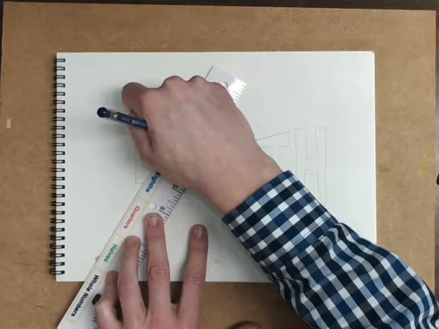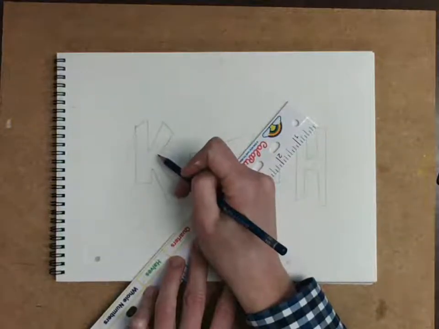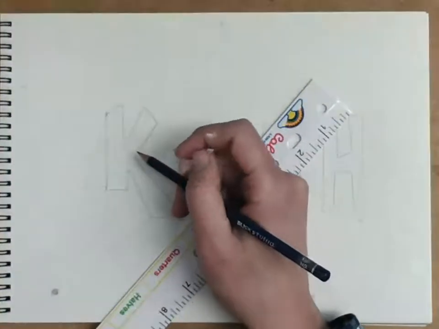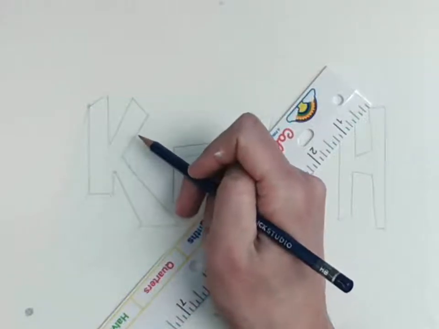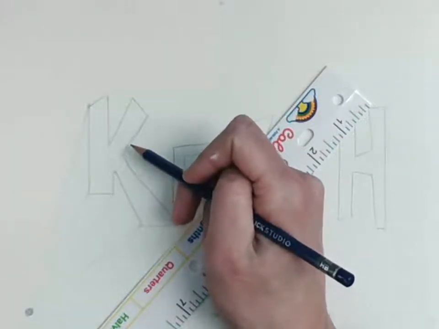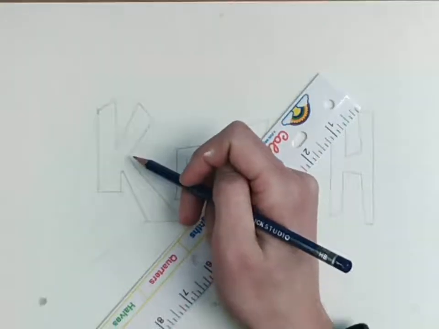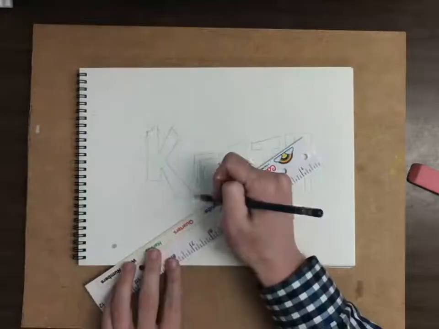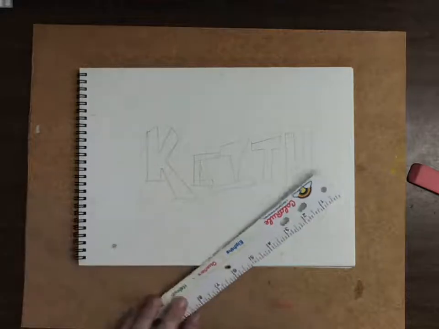Well, yeah, it does a little bit. Just that little bit right there. Okay, hopefully you guys can see that. Just this little bit right here is going to the vanishing point, not intersected by the shape itself. This one is not intersected, so I will draw that to the vanishing point.